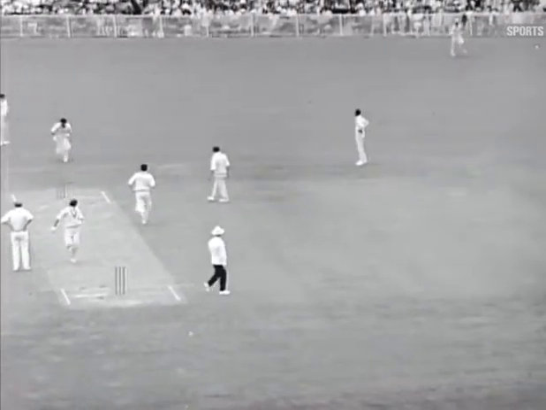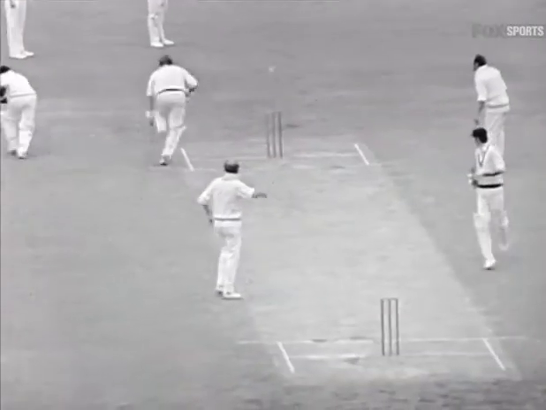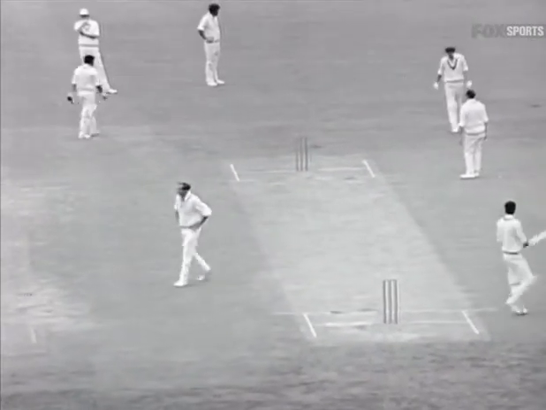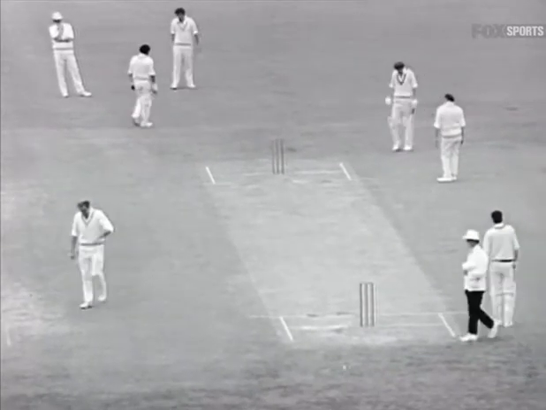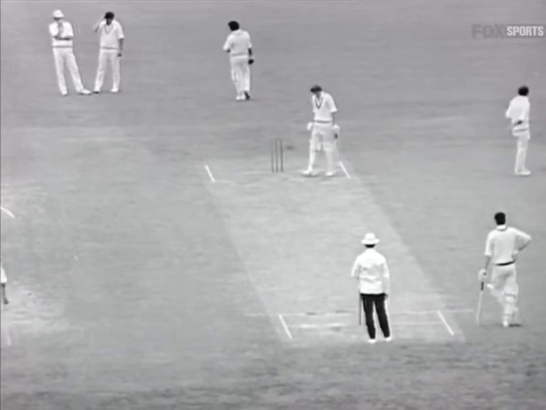And down towards Beatty. Benno's looking for two. They've taken one. Coming back for the second. Here's the return on the way. There's danger here. No, the return was wide. Now, that could have been a run-out chance. That was a very risky second run, but that's the 100 up for Australia. Benno 22. Greg Chappell 9. 3 for 101.